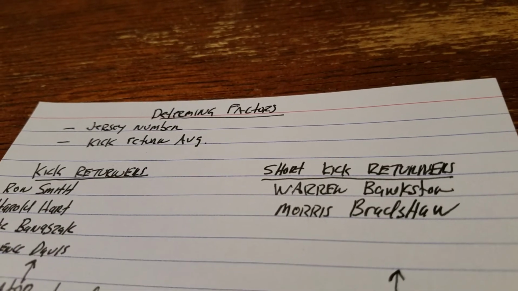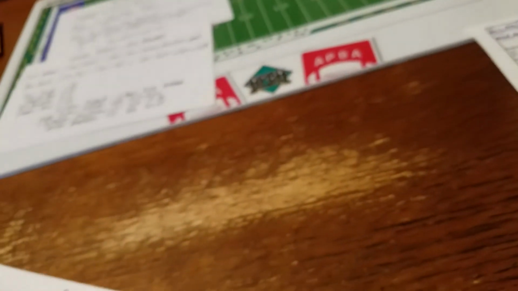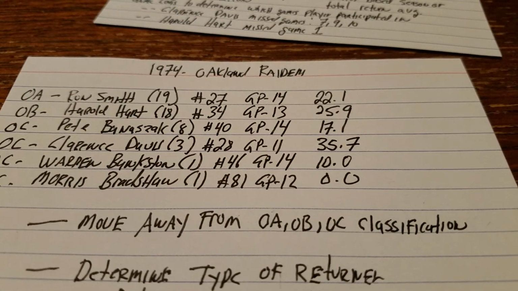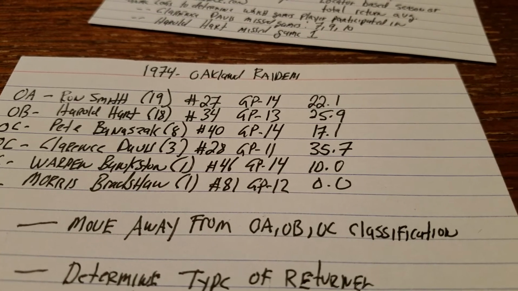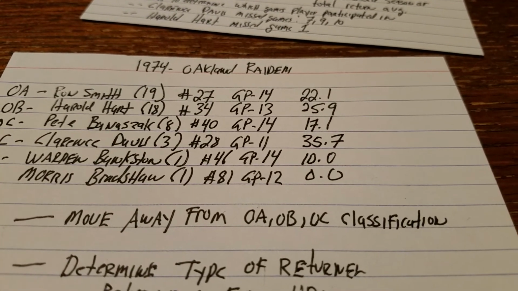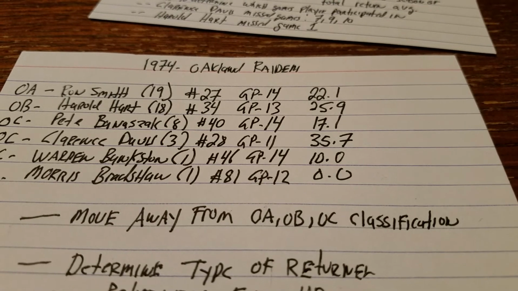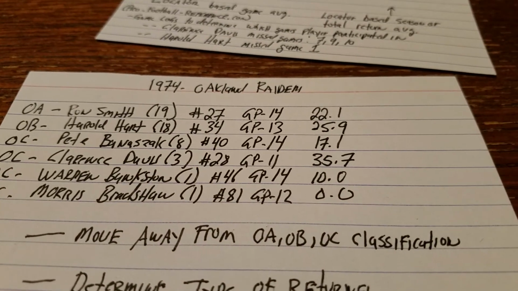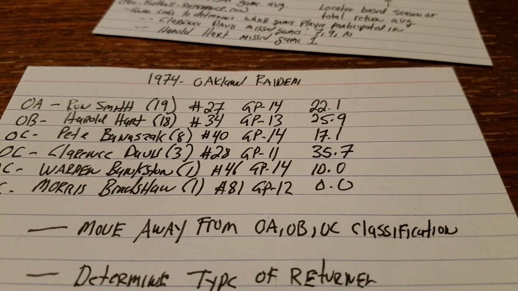Now, if we go back and look at the Raiders, like Morris Bradshaw. He was a wide receiver, and he had an average of 0.0. Well, I read that as, okay, he was on the hands team during an onside kick, so that's why I have him listed as a short kick returner.